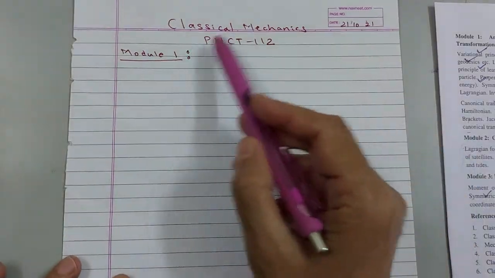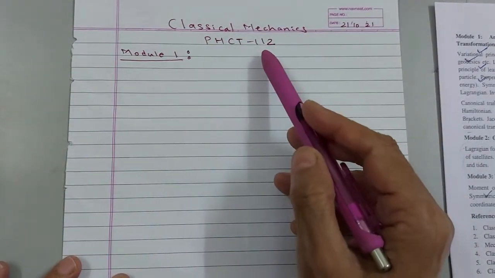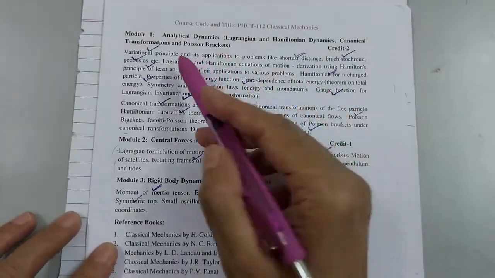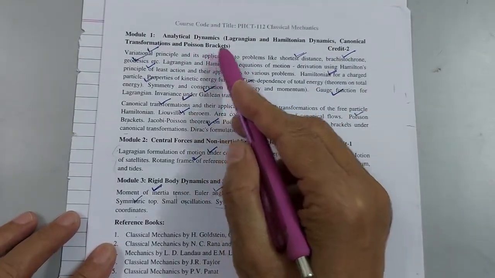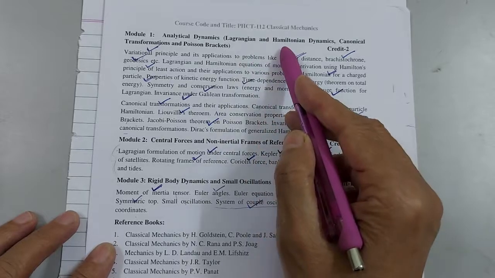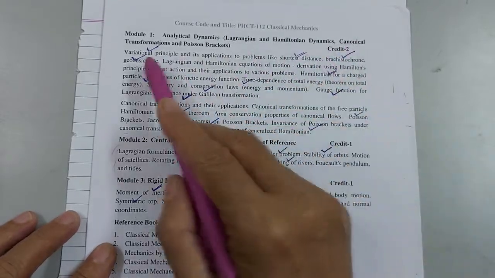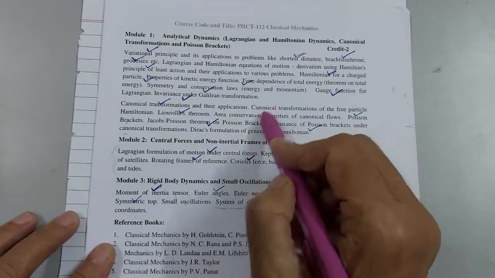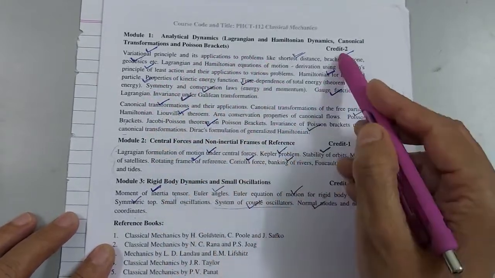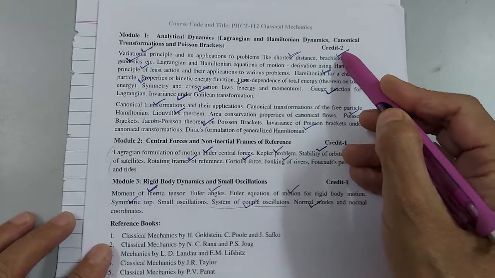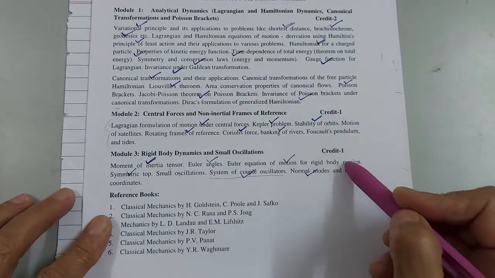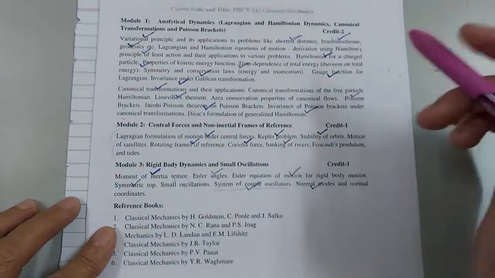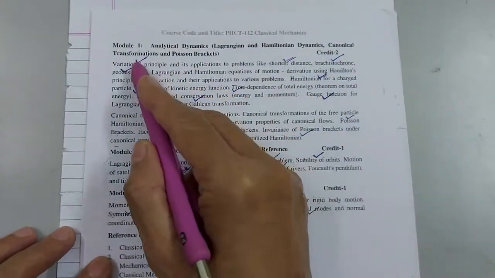So we have classical mechanics PHCT 112, and in module 1 what all do we have? This is analytical dynamics, which is Lagrangian and Hamiltonian dynamics, canonical transformation and Poisson's bracket. This all is module 1. Module 1 actually has 2 credits. Modules 2 and 3 are 1 each. So when you finish this, 50% of the syllabus is covered in module 1.